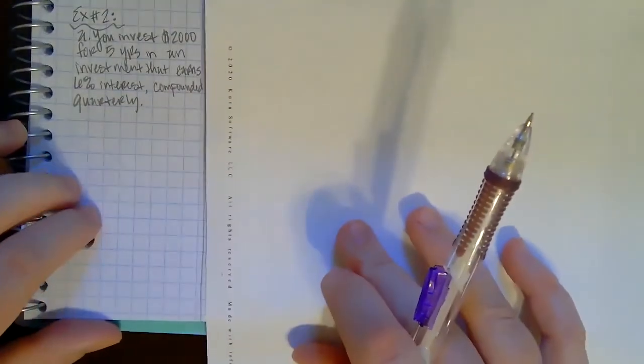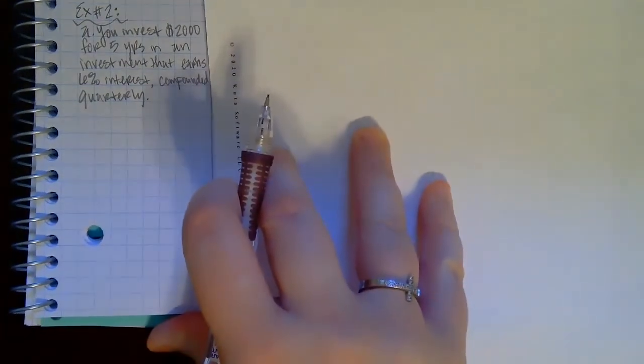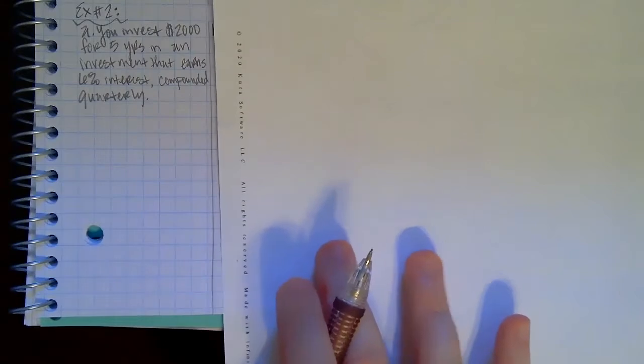Since that was all at once, that might have been too much for you. So we'll do a couple of separate ones just to make sure we're okay. This one says you invest $2,000 for 5 years in an investment that earns 6% interest compounded quarterly. Okay, so we already know compounded means we're using our good old y equals ab to the x. That's the first thing we notice.